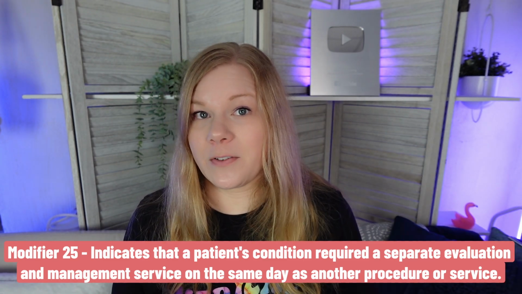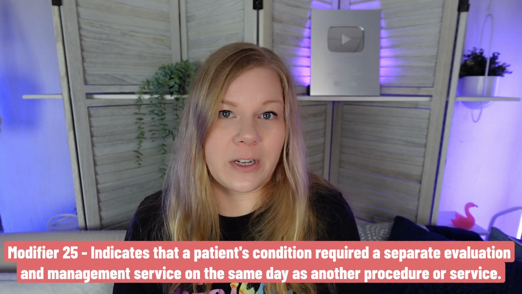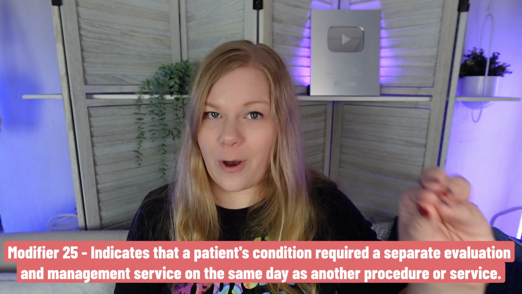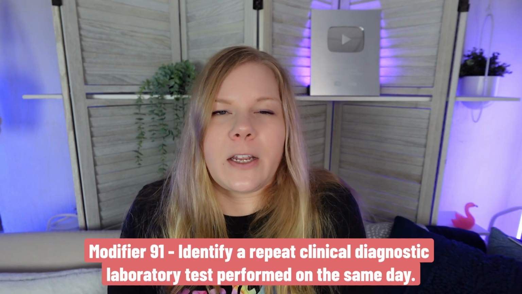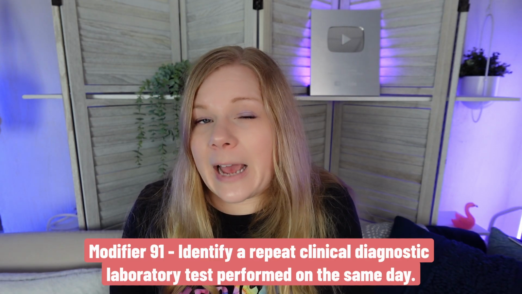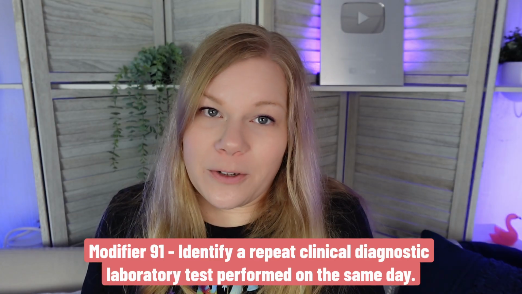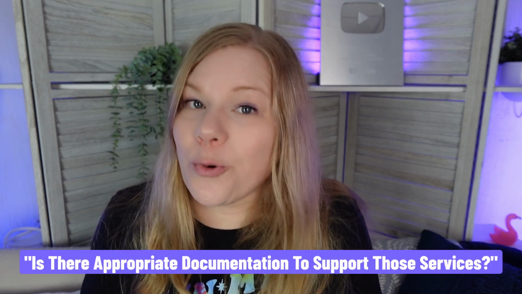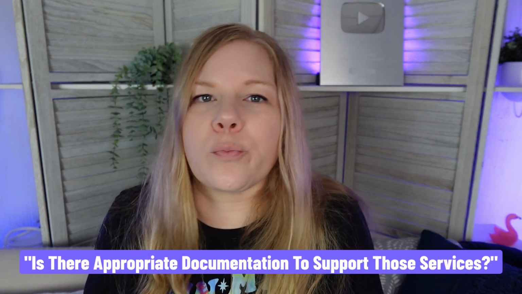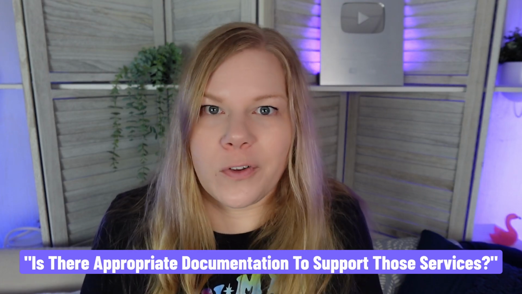So sometimes office visits are billed with little minor procedures and we have to put a 25 on the office visit to let the insurance know, yes, this was a different component not included in that office visit. And then we have modifier 91, which is for repeat laboratory work. But with all things medical coding, the use of those modifiers has to go back to, is there appropriate documentation to support those services and the usage of those modifiers.